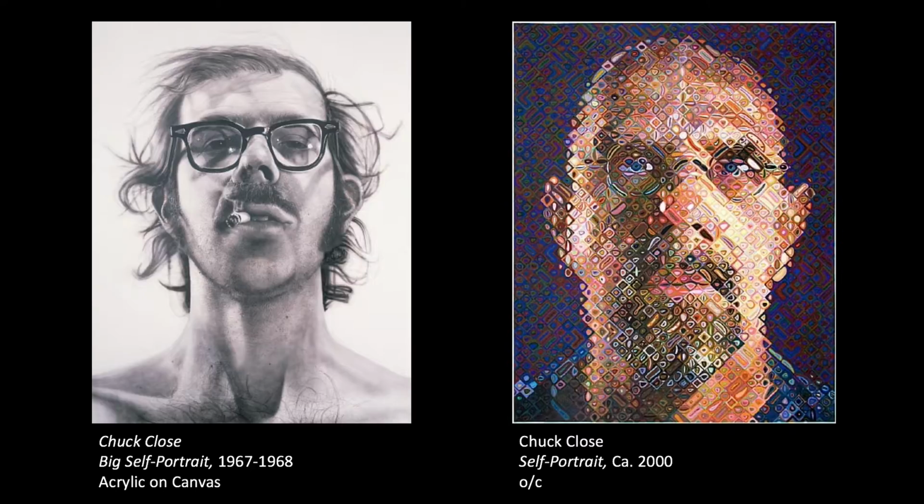Moving on to Chuck Close, we talked about him a little bit. And his work is considered photorealism. This is one of the few areas where we actually use the term realism or realistic, when we talk about images, such as the big self-portrait on the left, that look like a photograph.